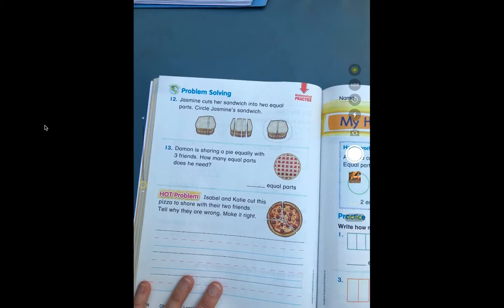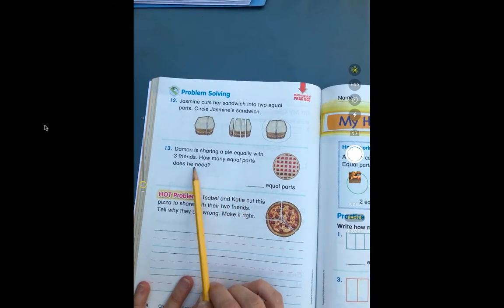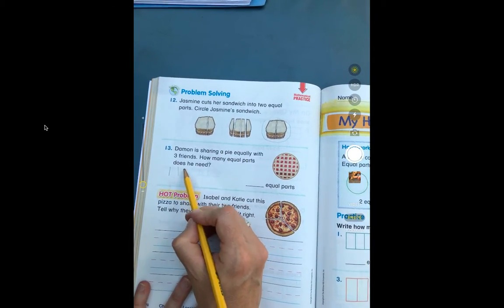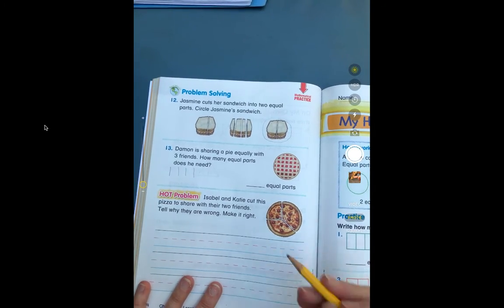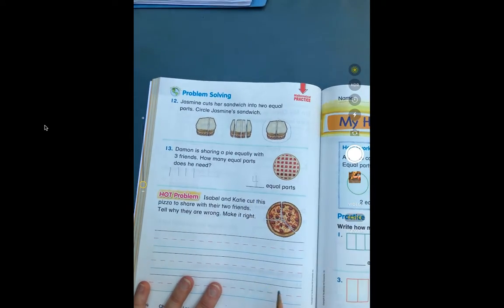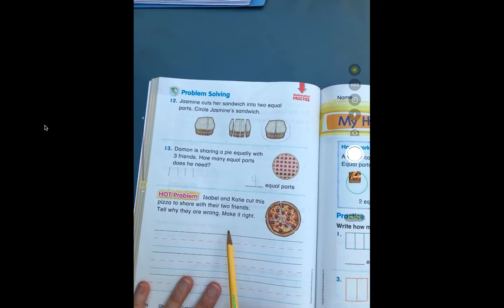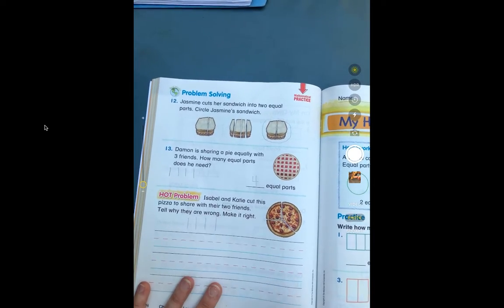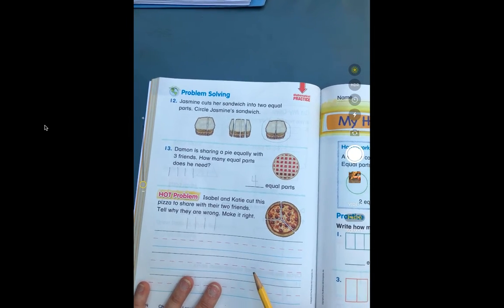The next one says, Damon is sharing a pie equally with 3 friends. How many equal parts does he need? So there's Damon and there's 3 friends. How many people? He needs 4 equal parts. All right, yes, 4. Isabel and Katie cut this pizza to share with their 2 friends. Tell what they did wrong, make it right. So there's Isabel, Katie, and 2 friends. How many parts should there have been? There should have been 4 parts. You need to divide it into 4 parts.